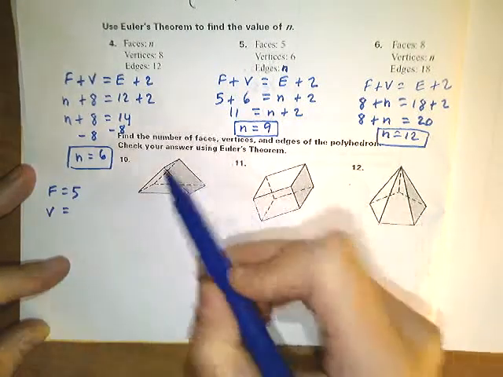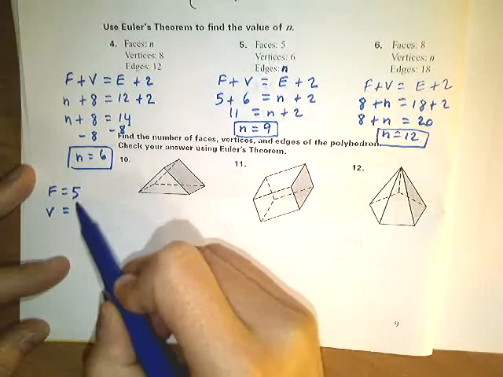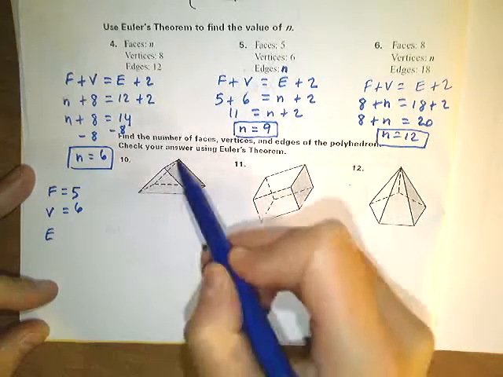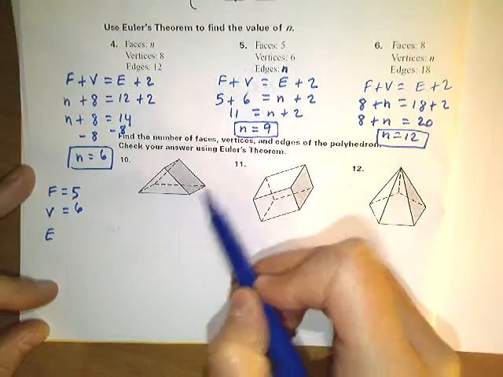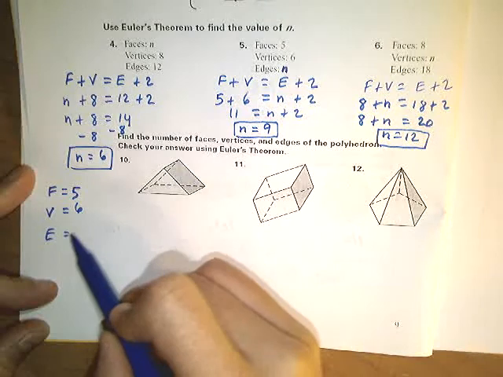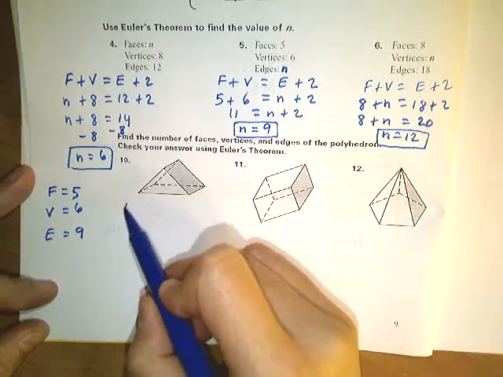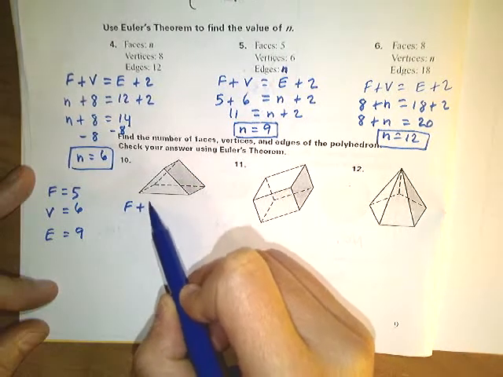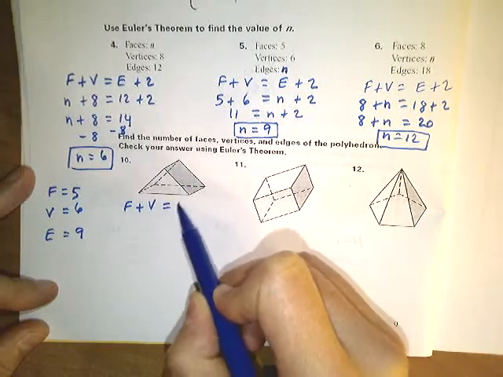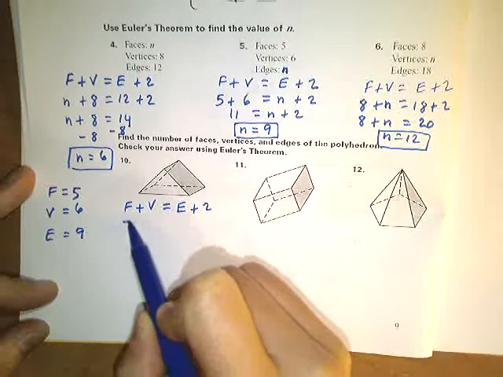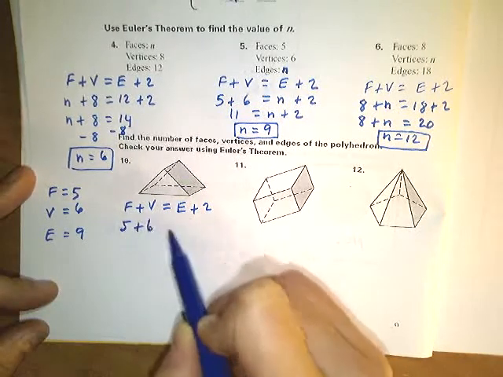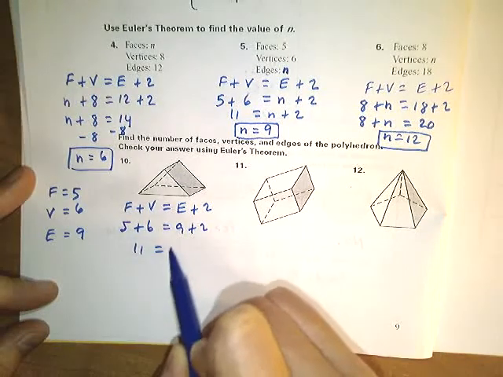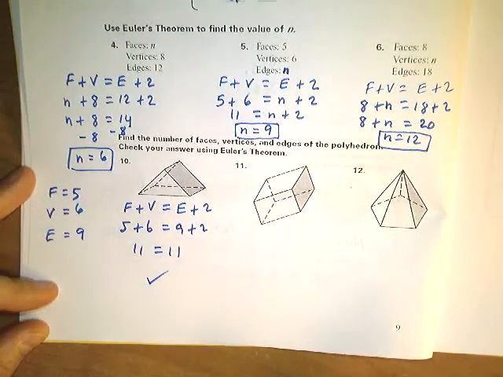Vertices is how many corners it has. 1, 2, 3, 4, 5, 6 corners. And edges, 1, 2, 3, 4, 5, 6, 7, 8, 9. 9 edges. So they want us to check our answers by using Euler's theorem. So if faces plus vertices equals edges plus 2, I get 5 plus 6 equals 9 plus 2, 11 equals 11. Yep.